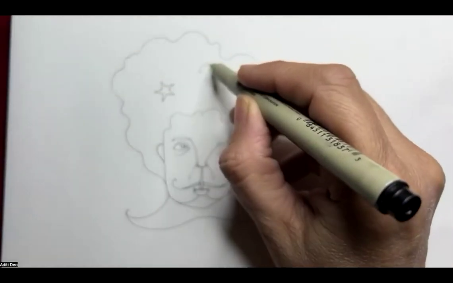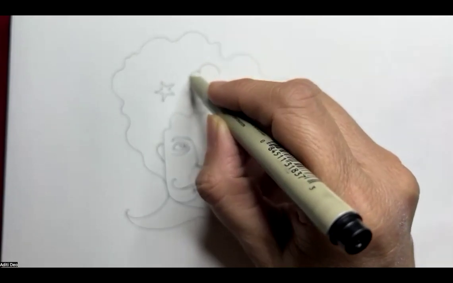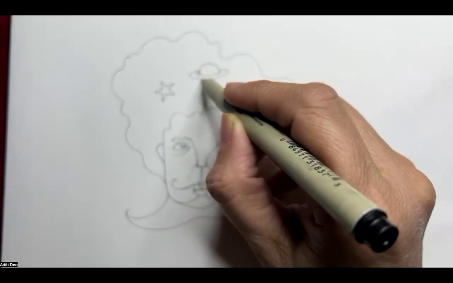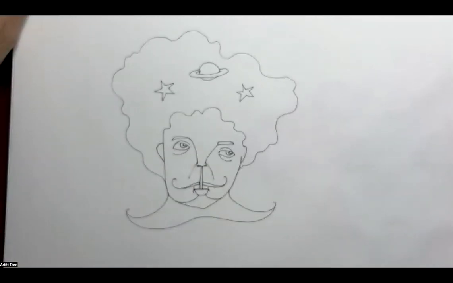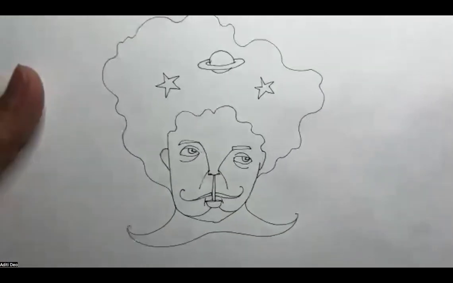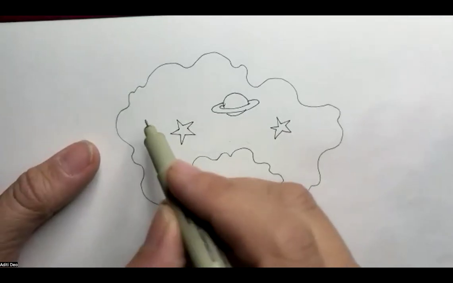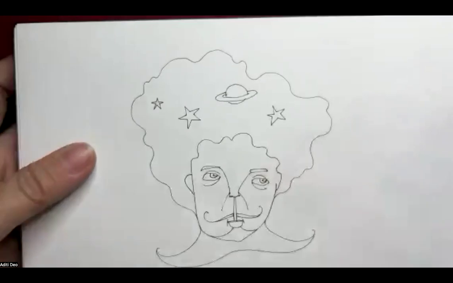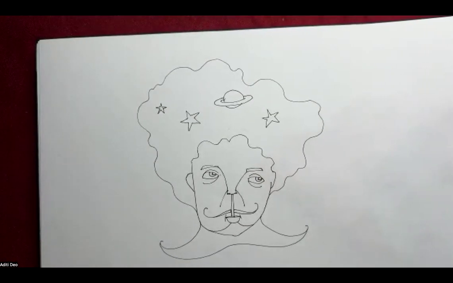I can put stars, I can put planets. See? Now it looks even more funny. I have like this kind of stylish thing.